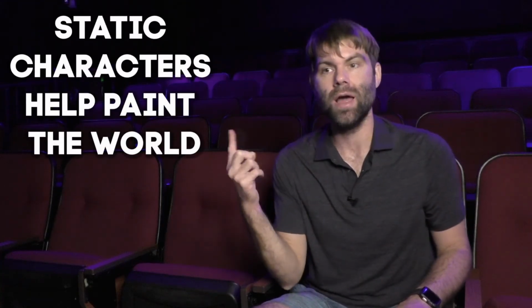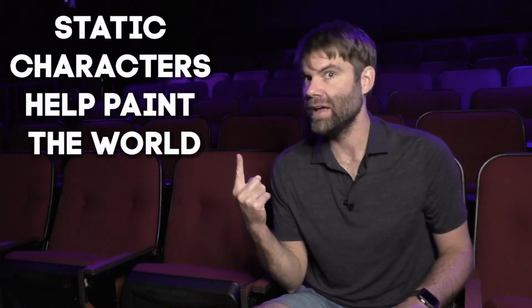And static characters though, like the mailman, okay? Those have a perfectly great place in story because ultimately static characters help paint the world, paint the reality, okay? Think about it in like musicals, you know, in the opening number in Beauty and the Beast, when Belle's going around town, everyone's singing, there's a lot of really static characters.